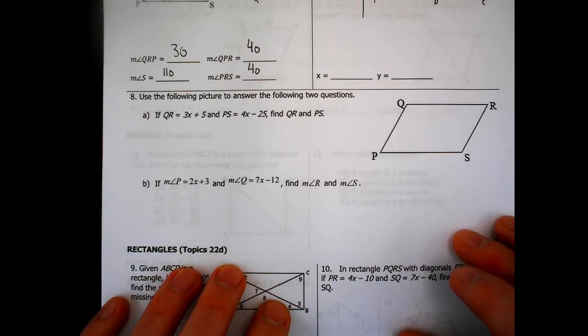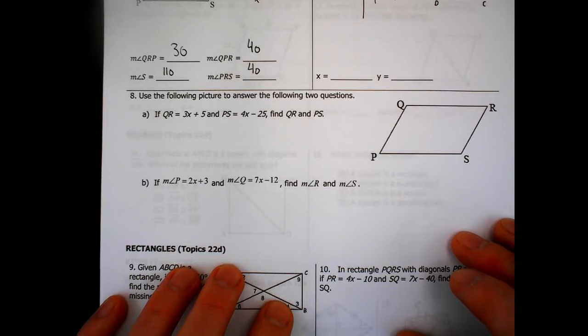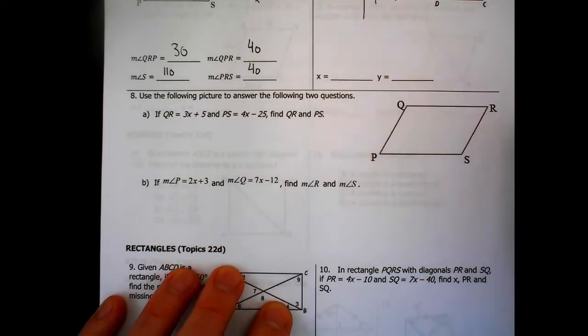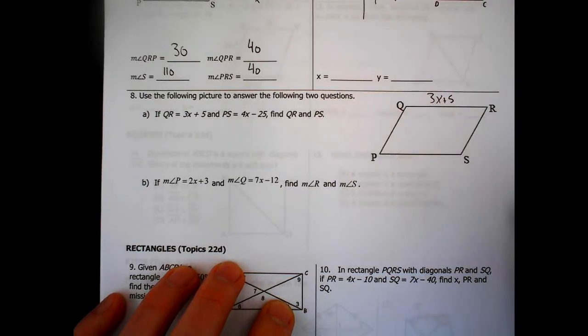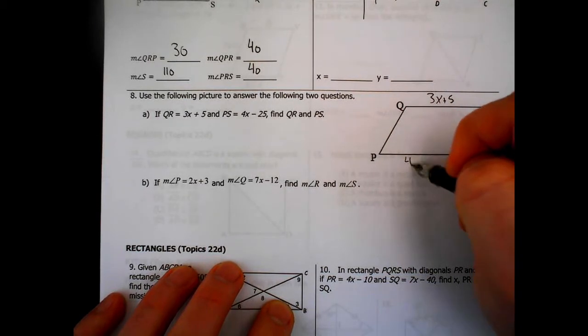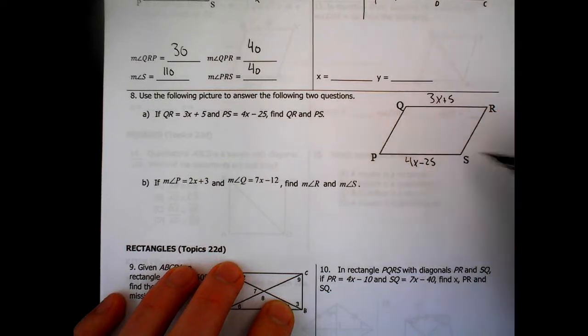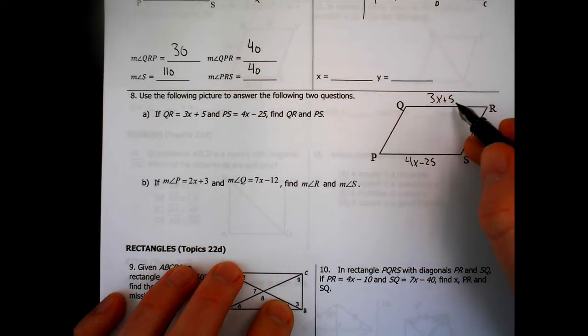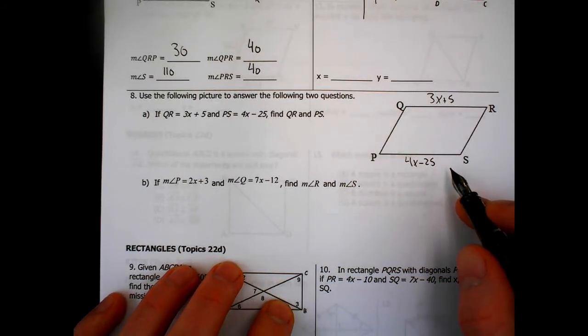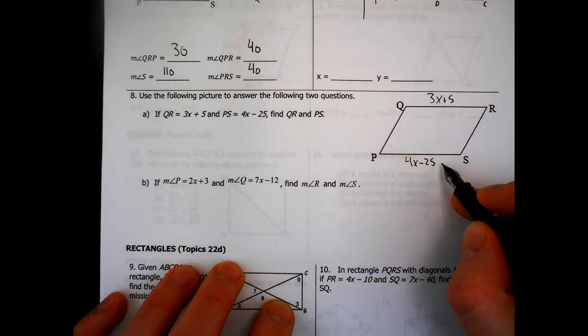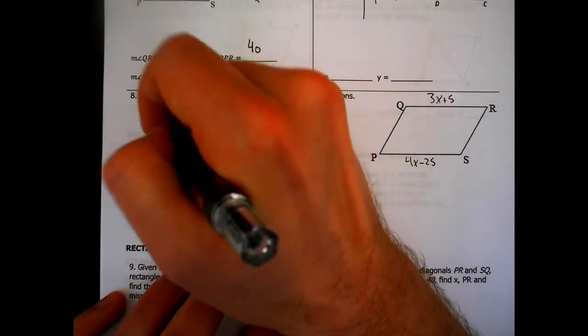Number 8. Use the following picture to answer the following two questions. If QR is 3x plus 5 and PS is 4x minus 25, find QR and PS. Opposite parts of a parallelogram are always congruent, so 3x plus 5 has to equal 4x minus 25.